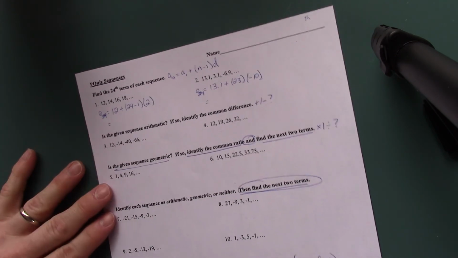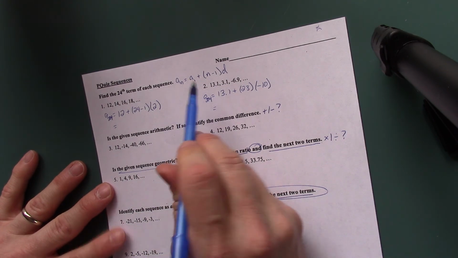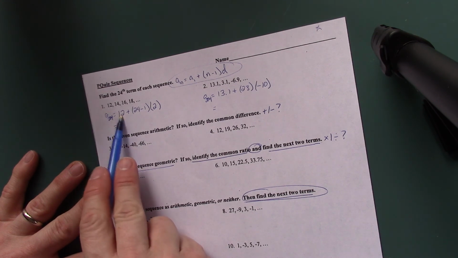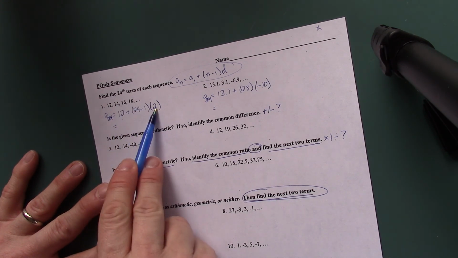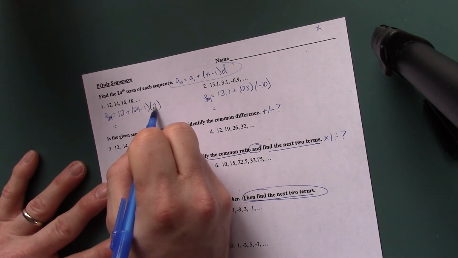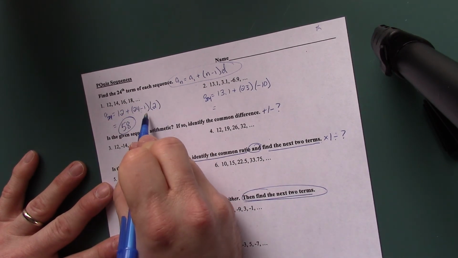Alright, so on top here, to find the 24th term, remember we have to use this formula here. I plug in A1, the first term, 24 minus 1 times whatever it's going up by, which was going up by 2. I plug that directly into a calculator, or I go 23 times 2 is 46, plus 12 is 58. Because you always have to do the times first, remember.